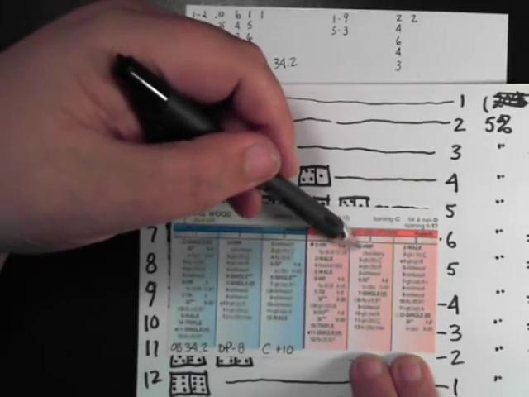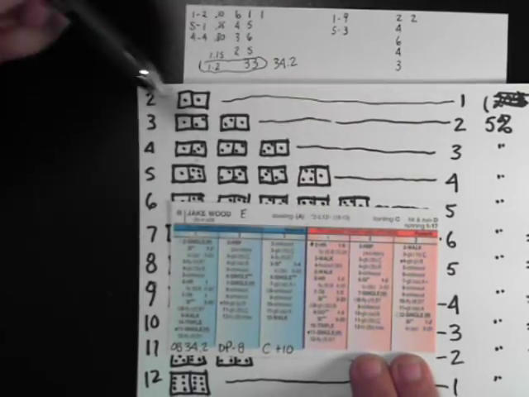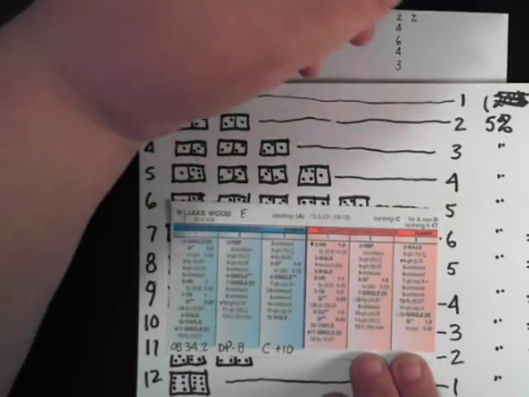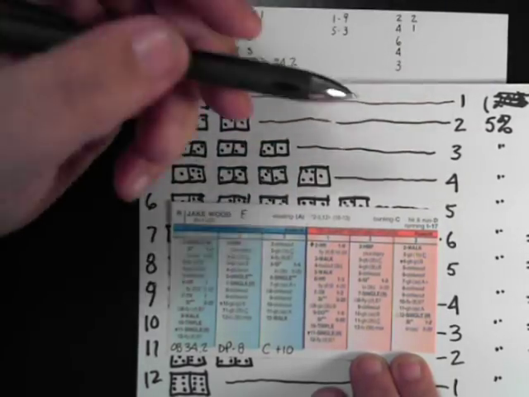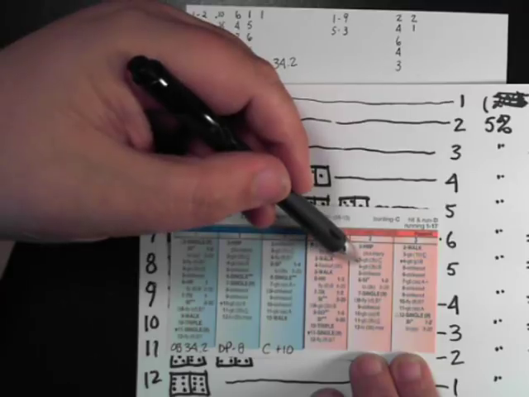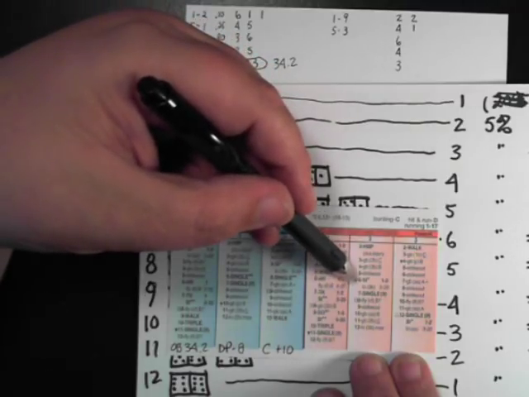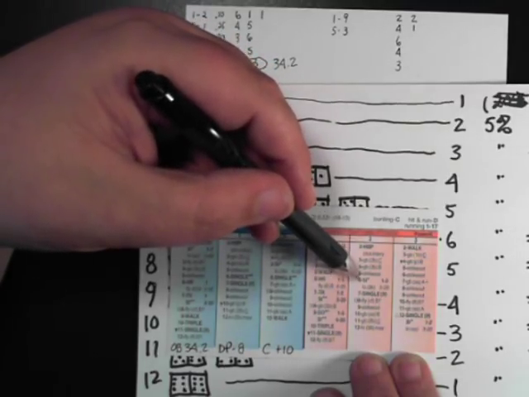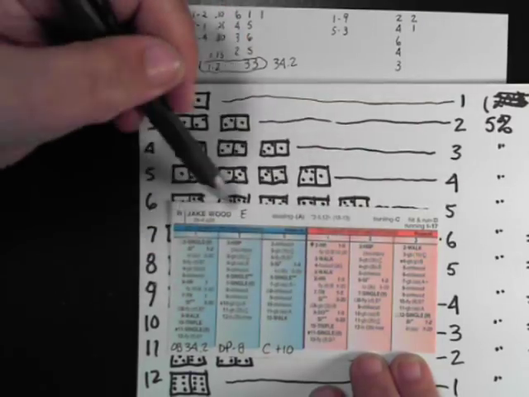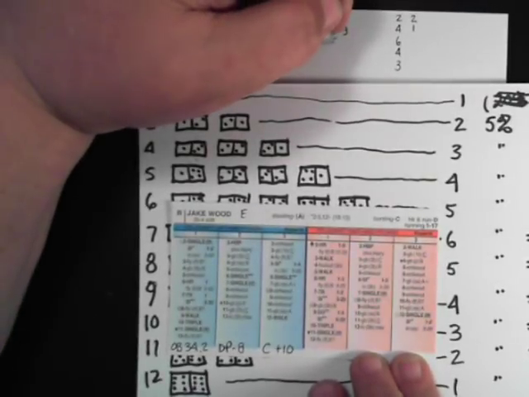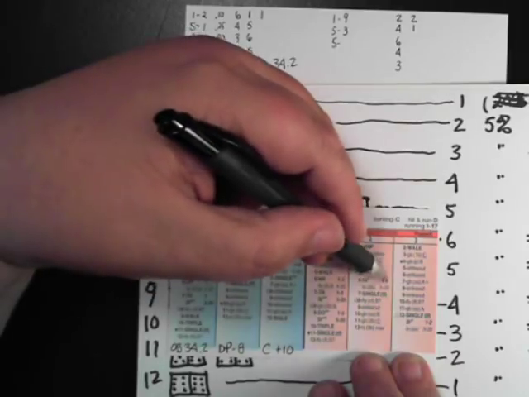Let's go to column 2. Hit by pitch is an on-base chance. So 2 is 1 chance out of 108. 3 is a ground out, 4 is a ground out, 5 is a strikeout. 6 is a single, but it's a split. So 6 is 5 chances, and the split is to 2.